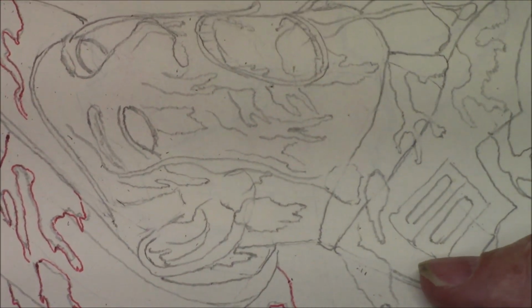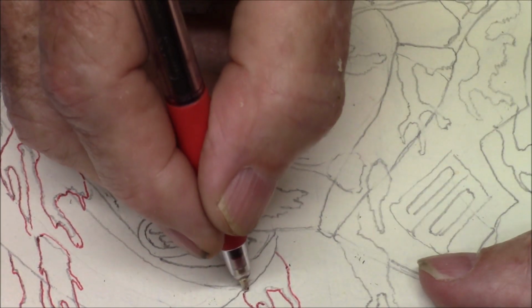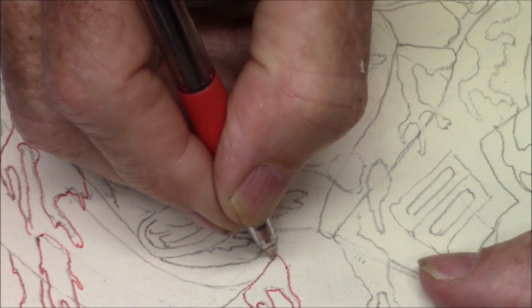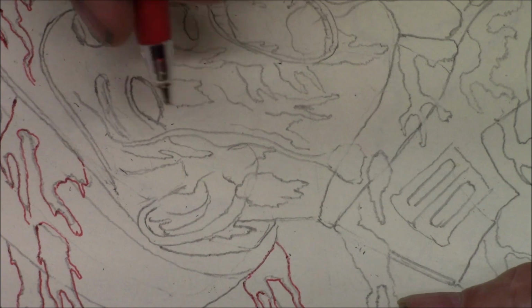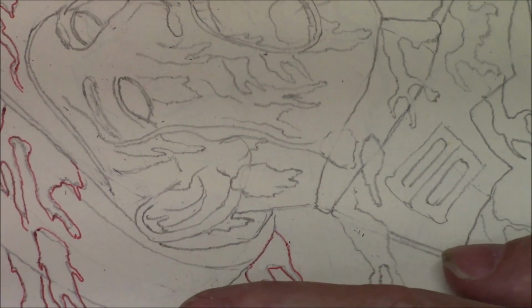I don't know why I even picked this example, because it's not looking anything like the original.